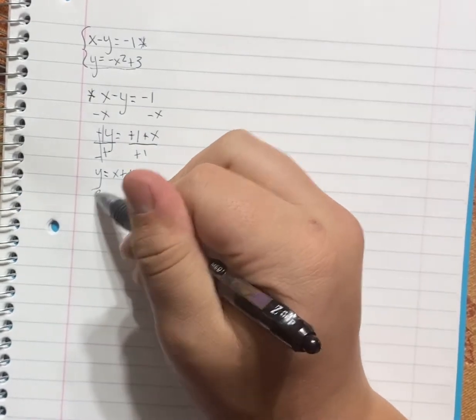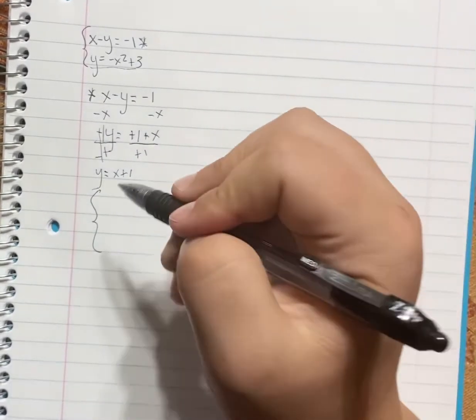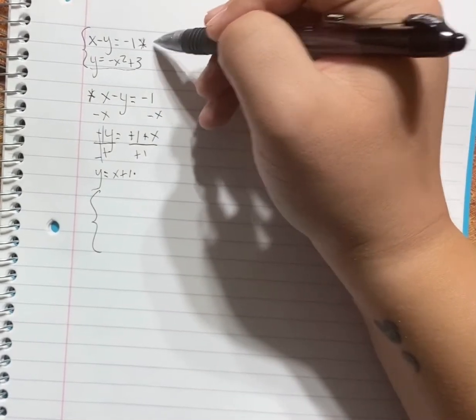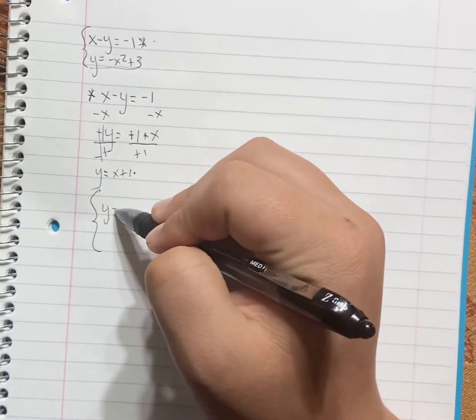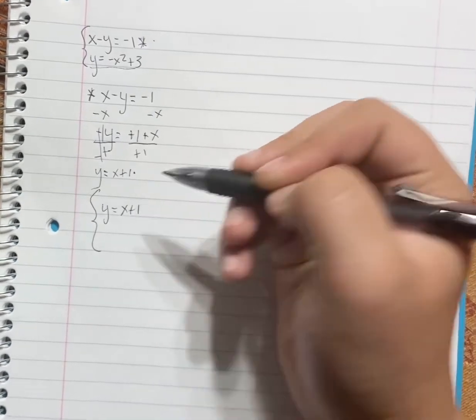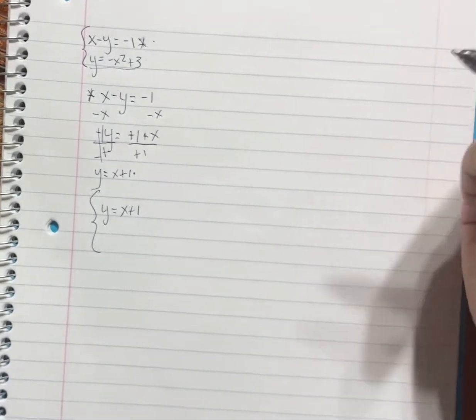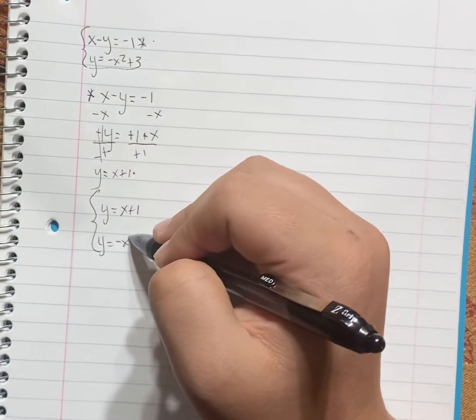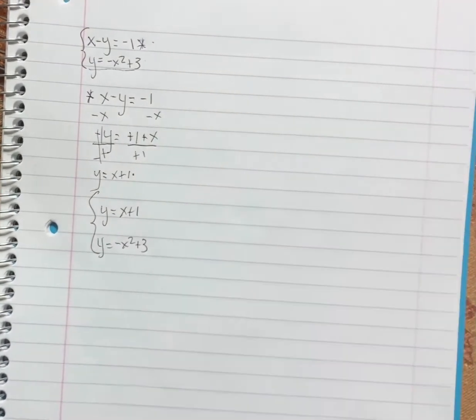We are going to rewrite that system. So our top equation is going to be this one right here because that's the one that we have up here. So we're going to have y equals x plus 1. And our bottom equation for this system is going to be y equals -x squared plus 3.